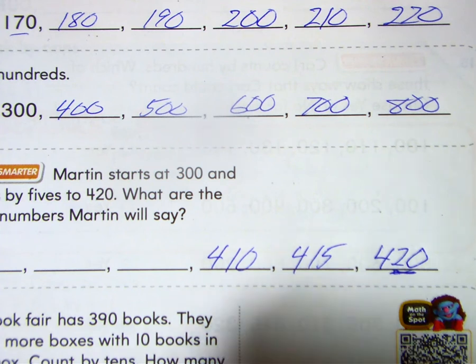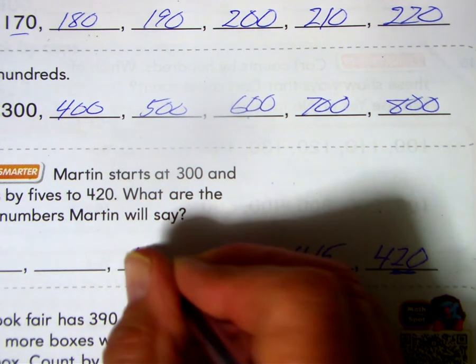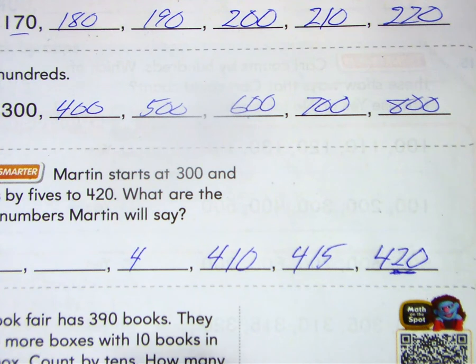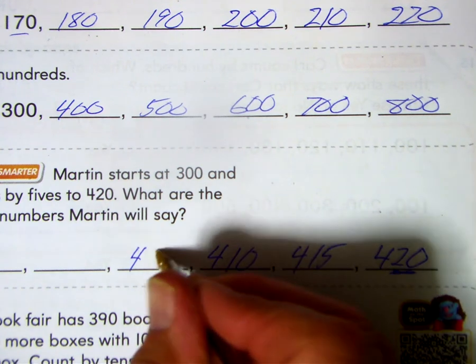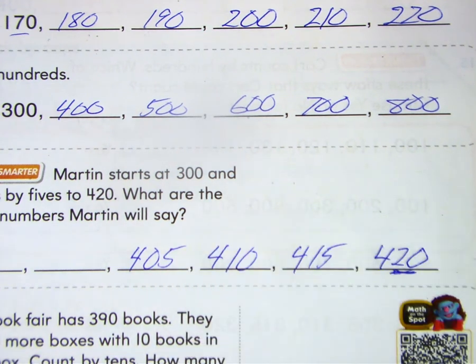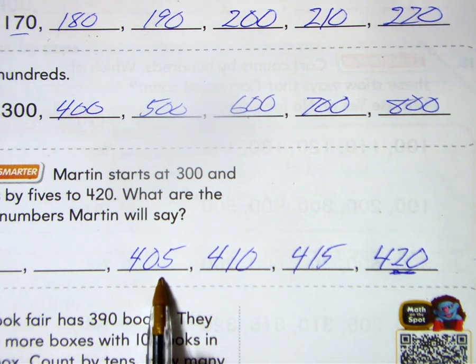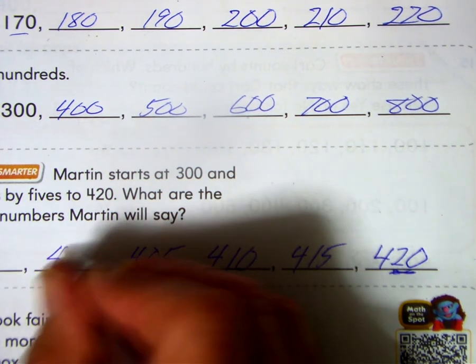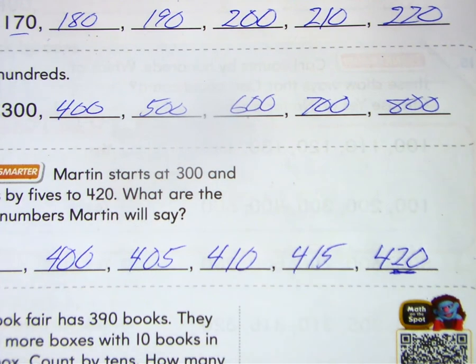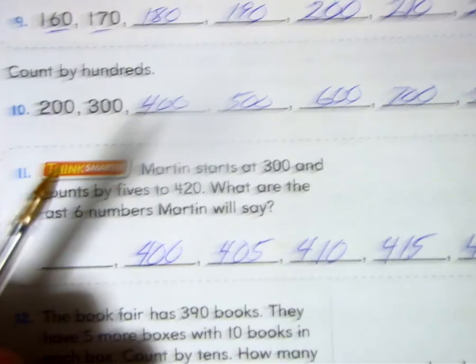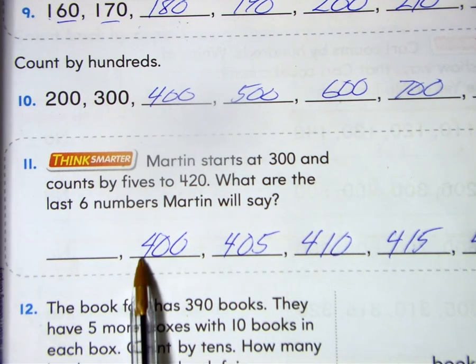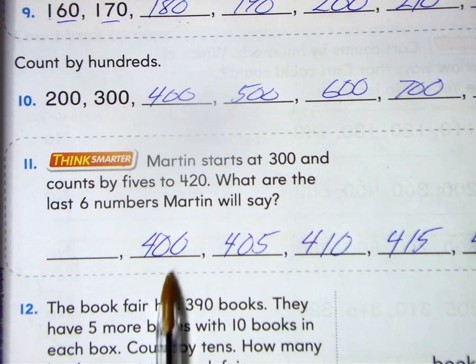Right? How about antes de 10? 5. Pero 0, 5. And 5 is the first one, right? But what came before 5? 0. Por eso 400. Right? 400. But now we have to do one more. What comes before 400? Es el primero de los 400. It's the first of the 400s.